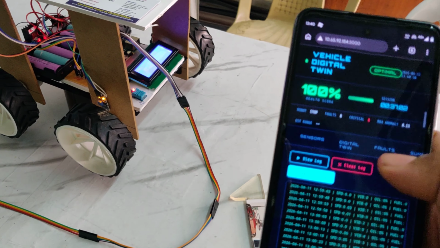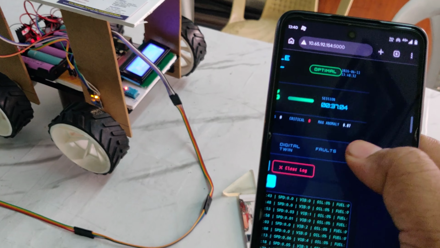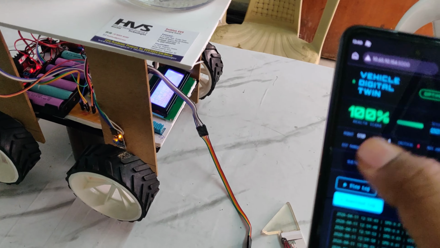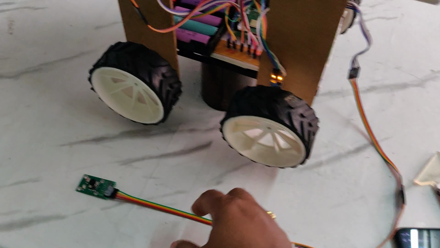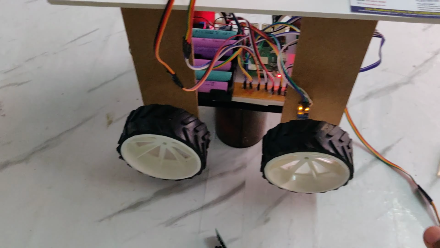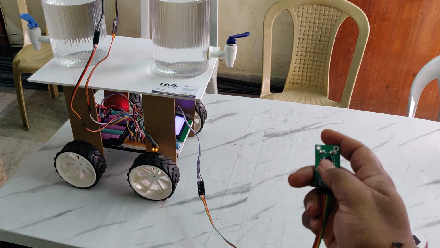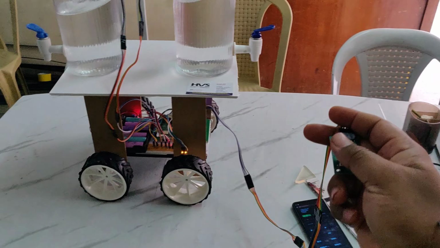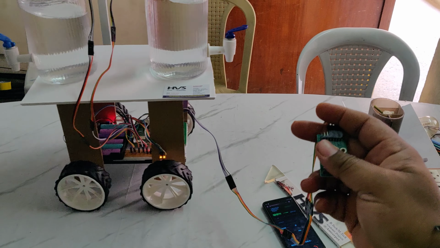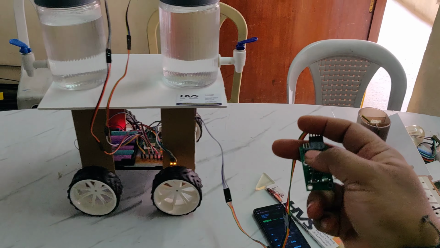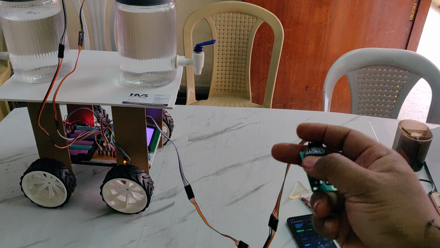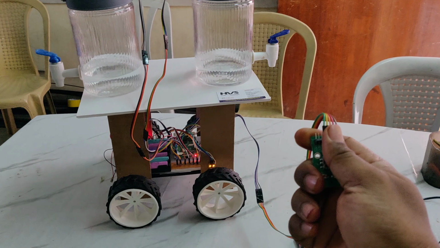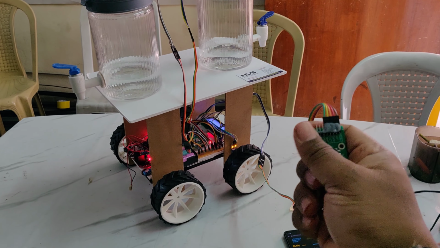These are the main parameters: the log, summary, faults, digital twin score, along with the live sensor data. And the vehicle direction we can control left, right, forward. Let us see that. This is the handling, forward. When we release it, it automatically stops. And backward, and right side here. So it is the right side rotation of the vehicle and left side rotation.